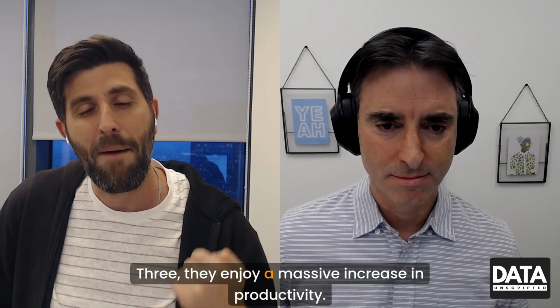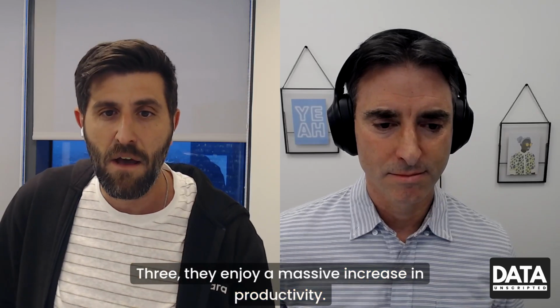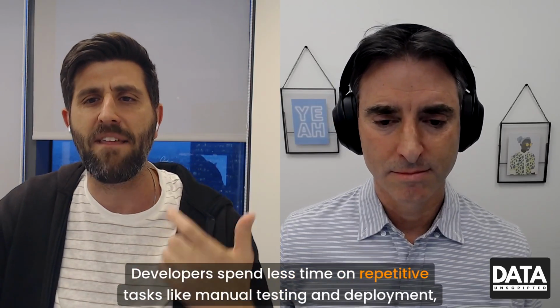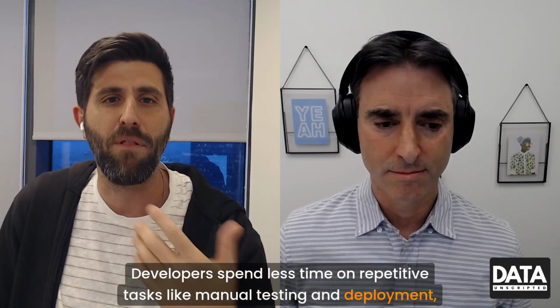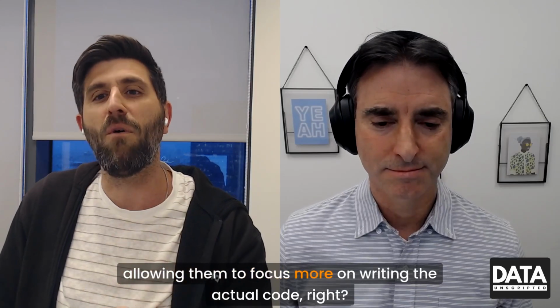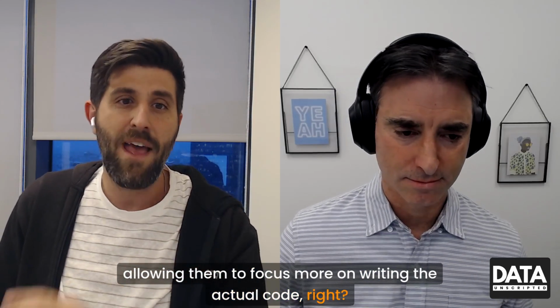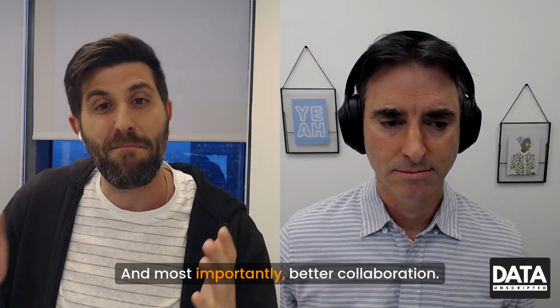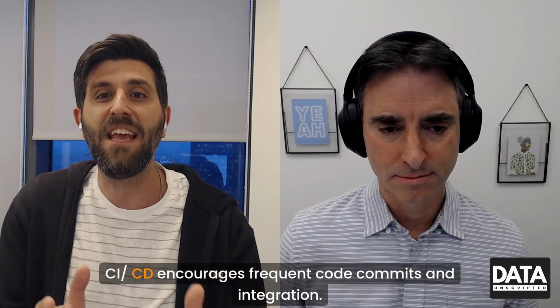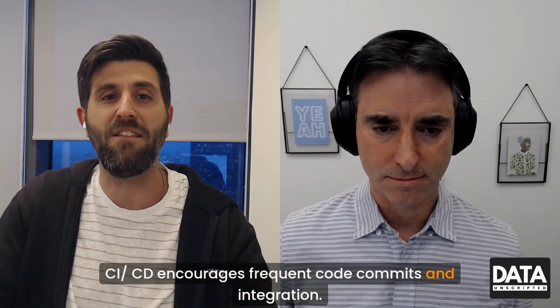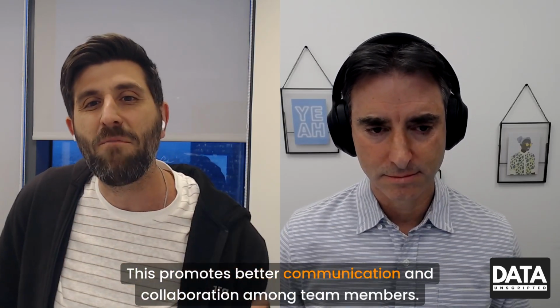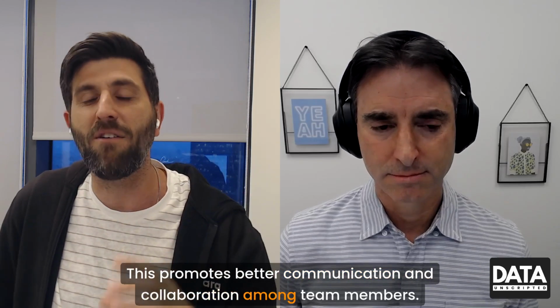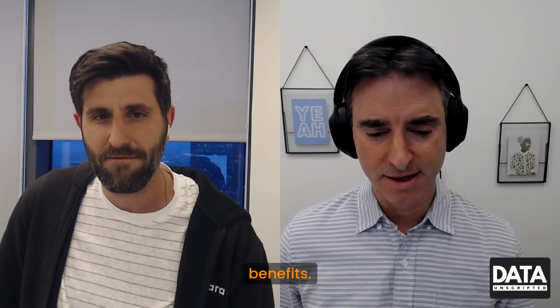Three, a massive increase in productivity. Developers spend less time on repetitive tasks like manual testing and deployment, allowing them to focus more on writing the actual code. And most importantly, better collaboration. CI/CD encourages frequent code commits and integration. This promotes better communication and collaboration among team members. Those are definitely important benefits.